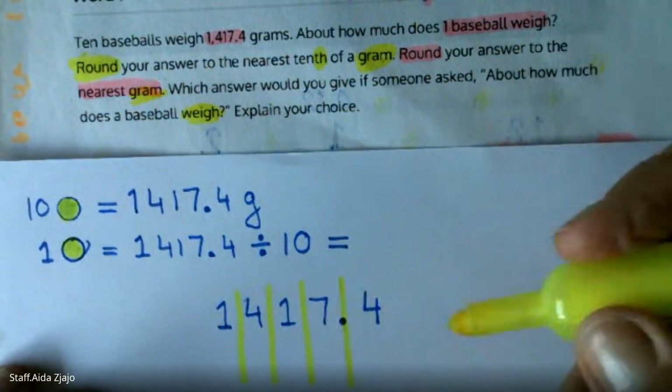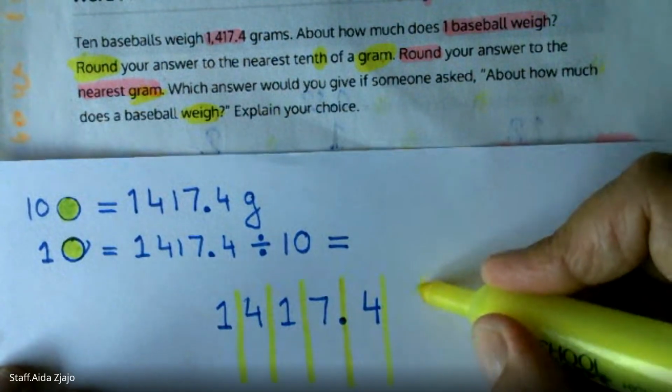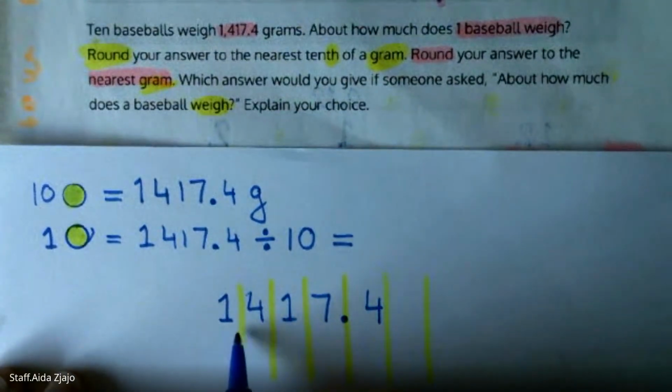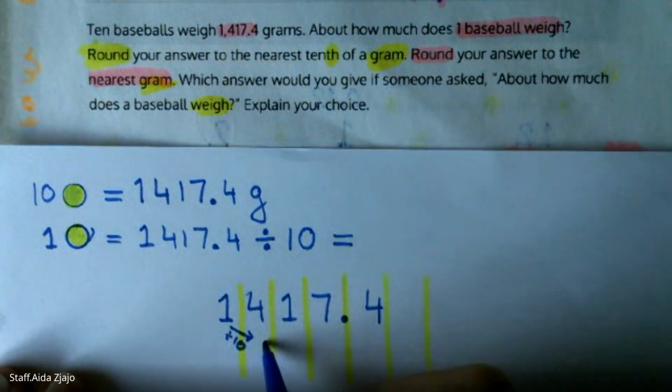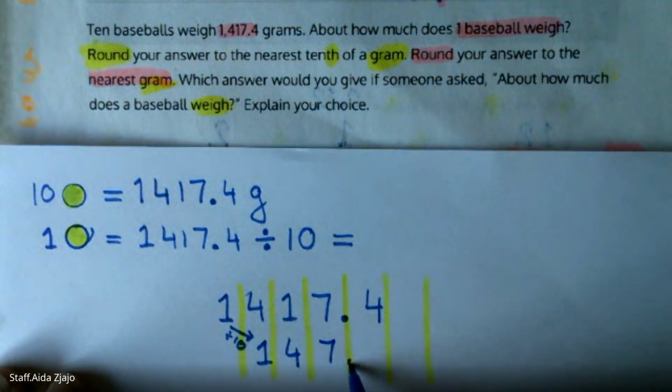The number is going to get smaller, so it's going to move to the right by 1. So this is divided by 10, so everything will move 1 space to the right. The decimal will stay.